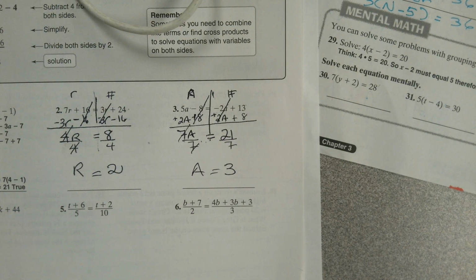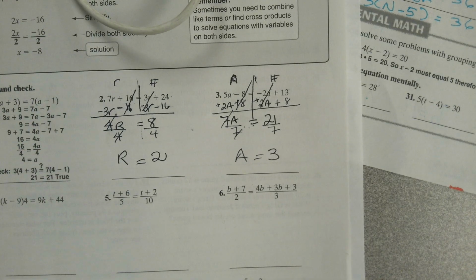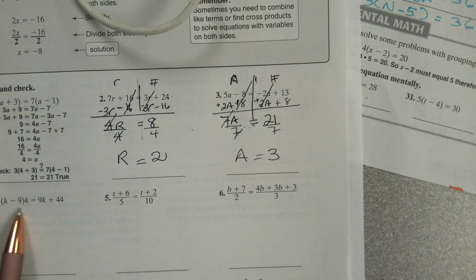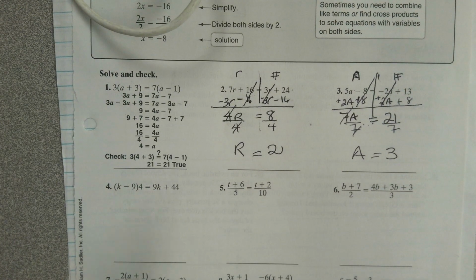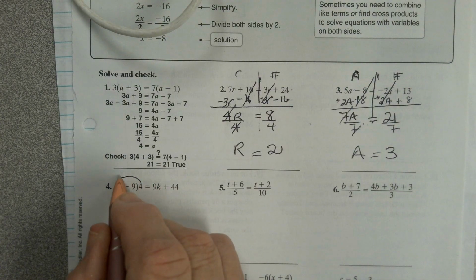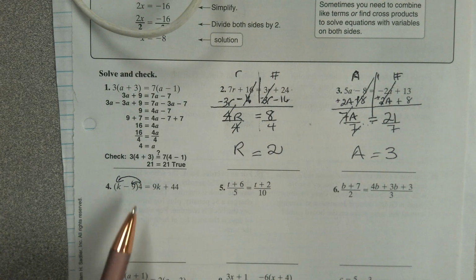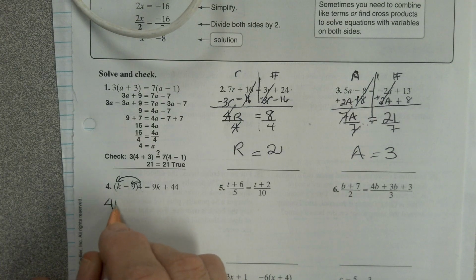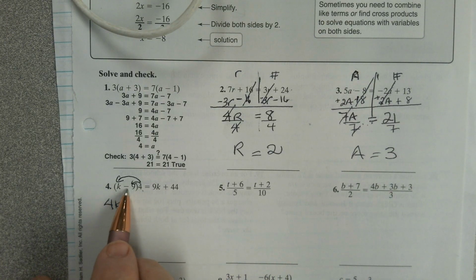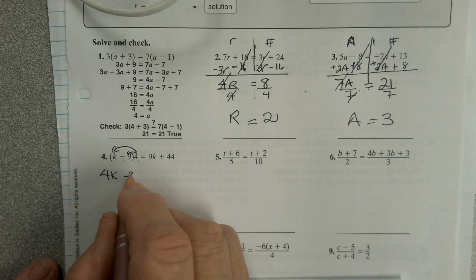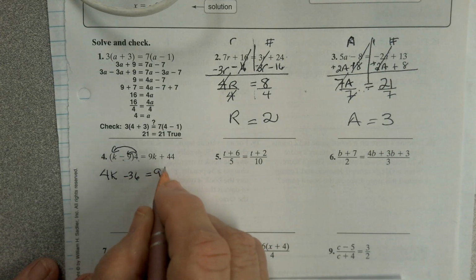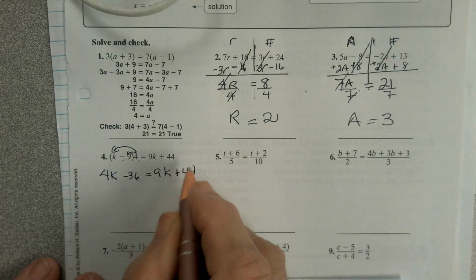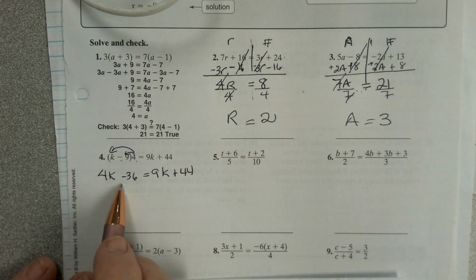Okay, so I have to see, I don't know how much room we have here. Who knows what we have to do first on this one? Which one? Oh, number 4. Apply the 4. So we're going to go ahead. I think we'll be able to do it here. So 4 times k is what? 4k. 4k. 4 times negative 9 is negative 36. Equals 9k plus 44.